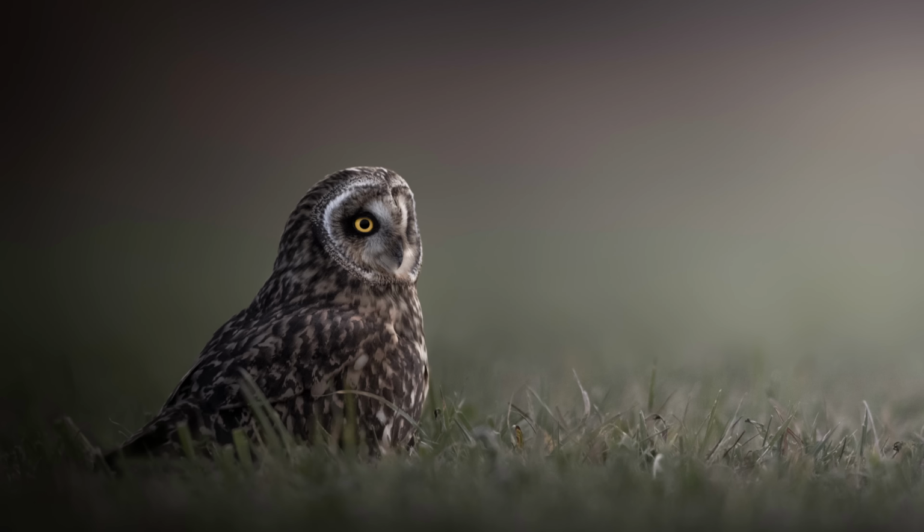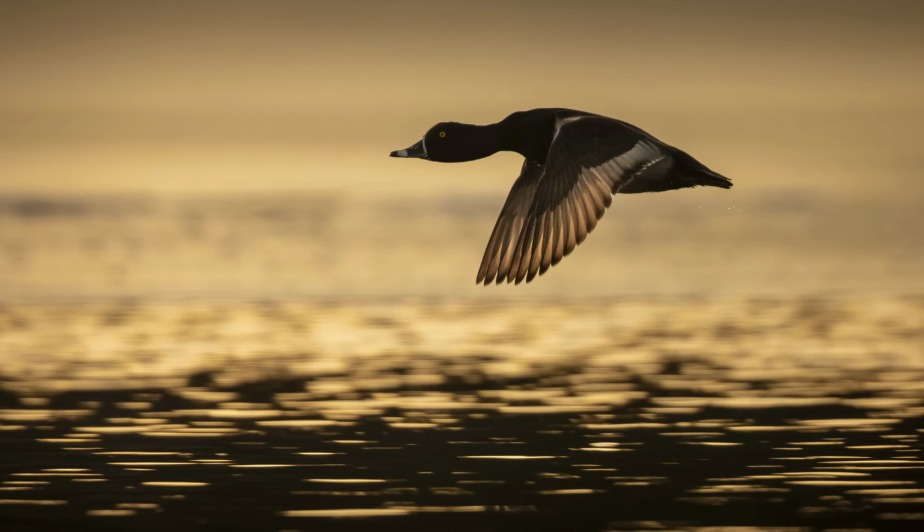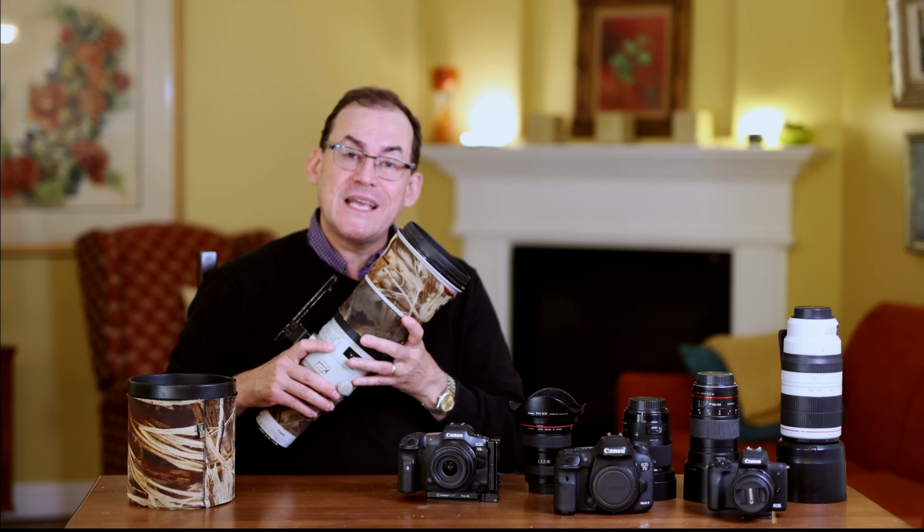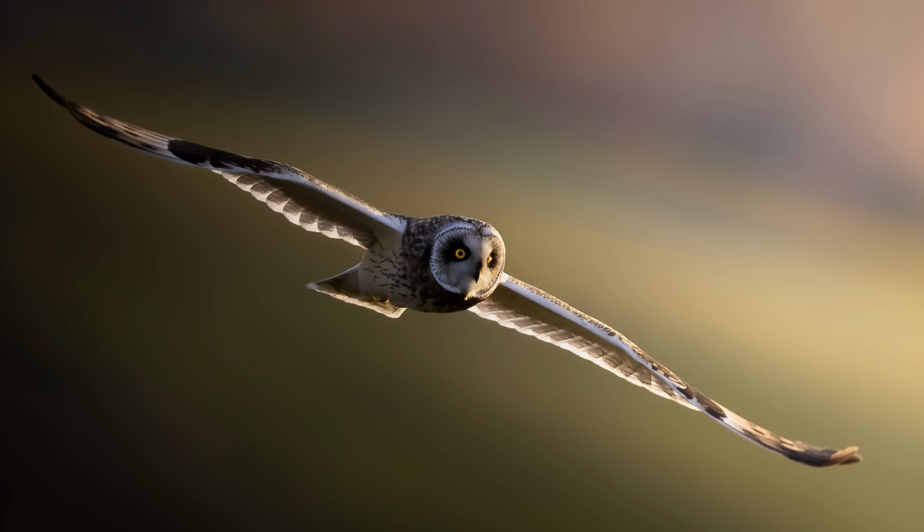For situations where the light is really low and I need a lot of focal length, I'm lucky to have this 500 millimeter f4 lens. This lens is super sharp and lets in a ton of light for capturing fast action and gathering lots of light at the same time. But some of these lens choices can get very expensive.